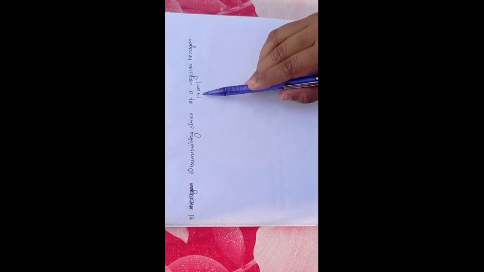So our next question is, we have to make a circle outside a regular hexagon. This is also the case of a circumscribing circle. So over here we have to make a hexagon of 4 centimeter. So let us begin. So first of all, I will make the base 4 centimeter, and then I will make the other sides.